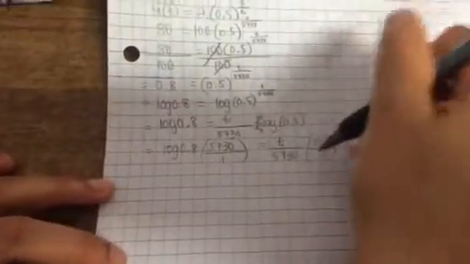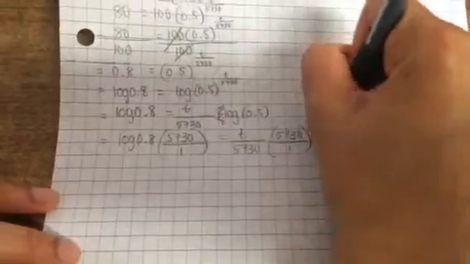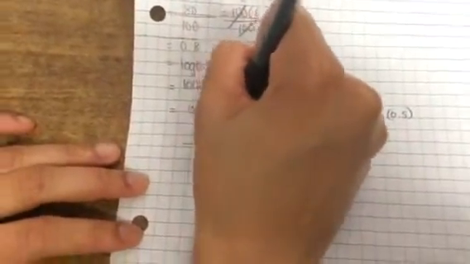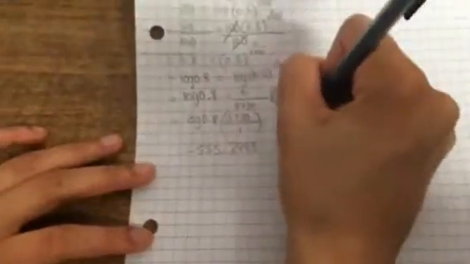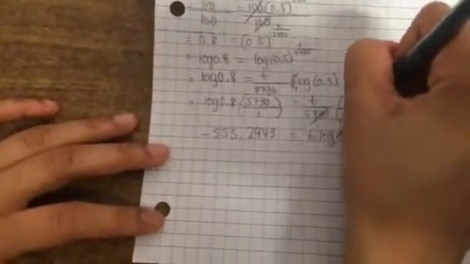So I take the reciprocal of it in order for 5,730 to cancel out, multiplied by log 0.5. So it cancels out, and so I get negative 555.2943, which is equal to t log 0.5.